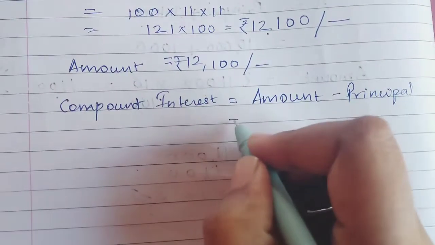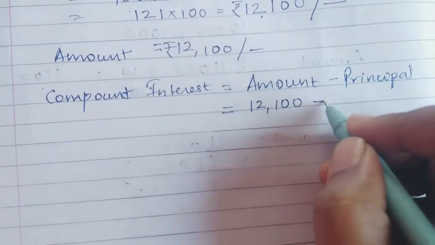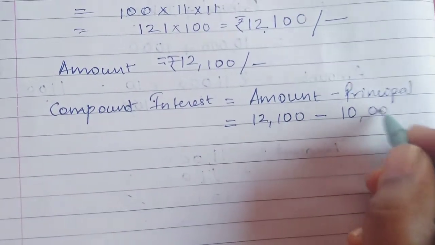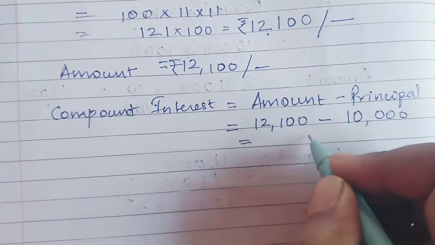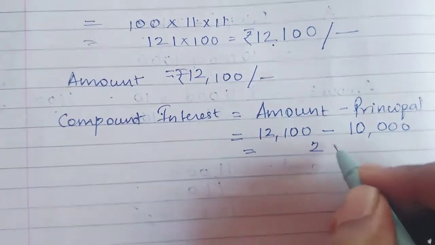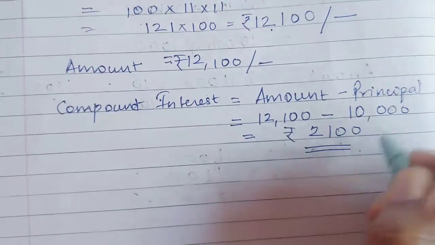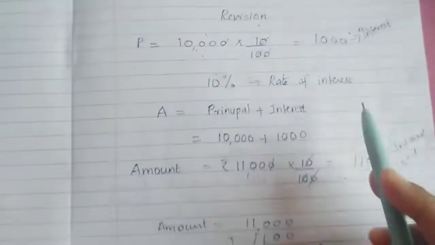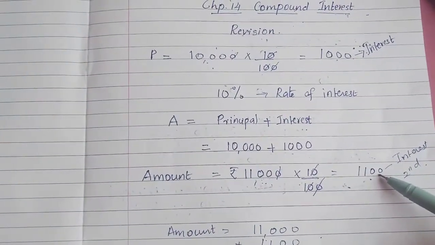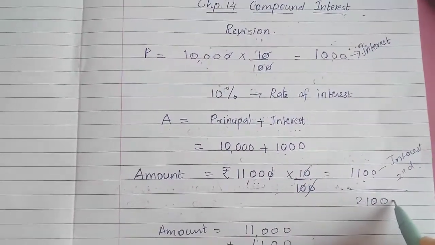Amount we have just now calculated, that is 12,100, minus what is the principal? First what you have invested? 10,000 rupees. So how much are you getting? 2,100 rupees as the compound interest. Okay. Students, you can see 1,000 plus 1,100. Total you are getting 2,100 after how many years?